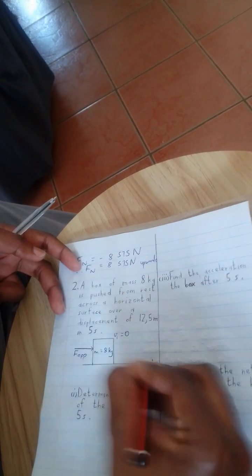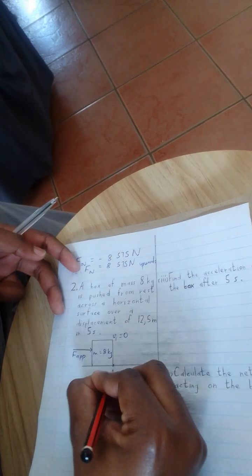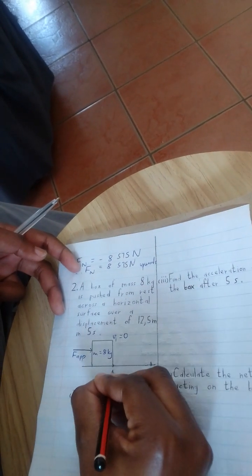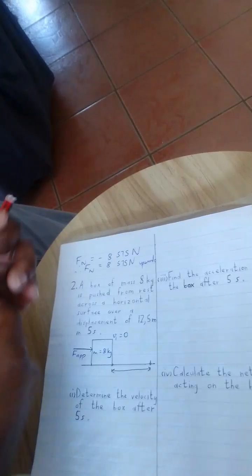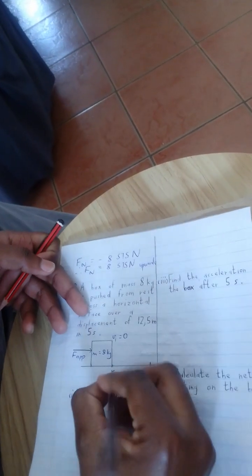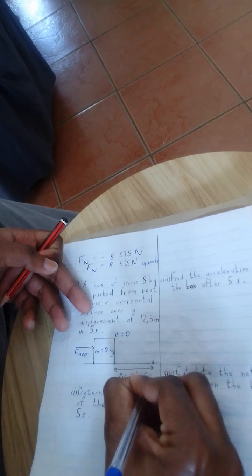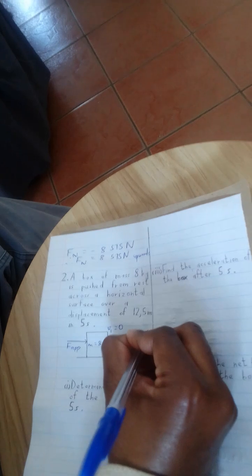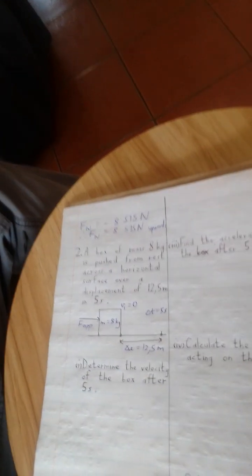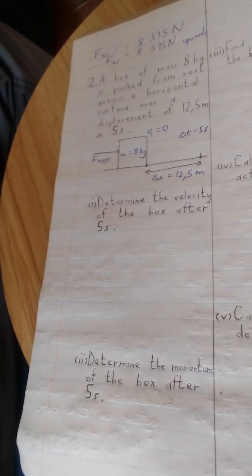So let's do it from here to here, right? It's horizontal. And the time taken is 5 seconds. That's what we have. Roman numeral number 1 states, determine the velocity of the box after 5 seconds, right?